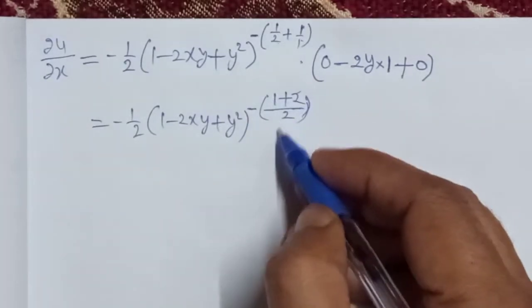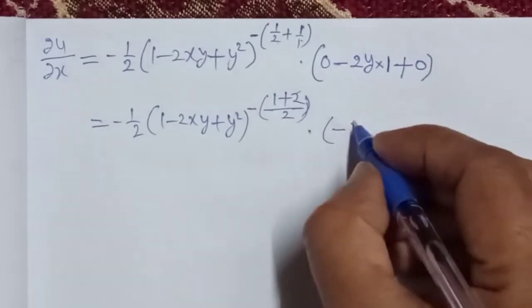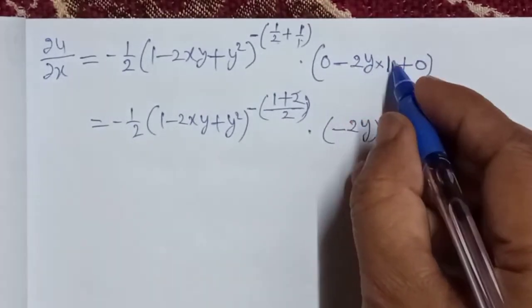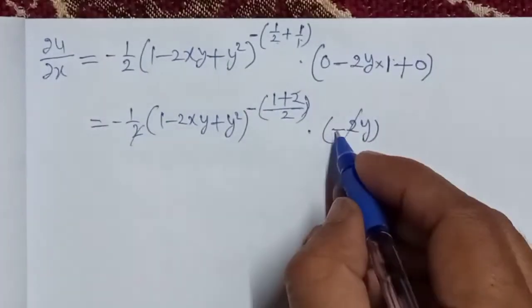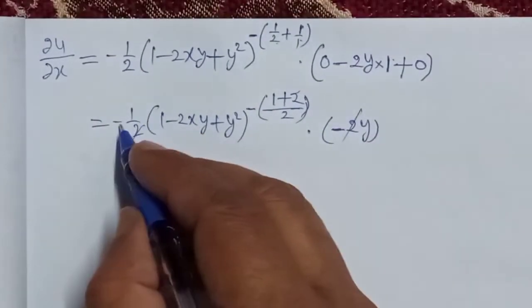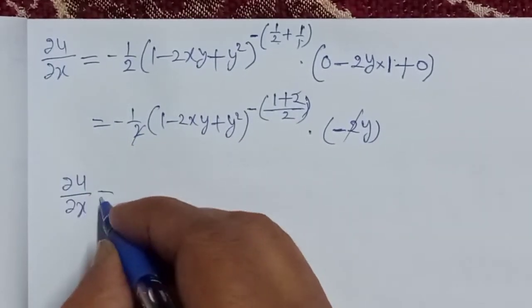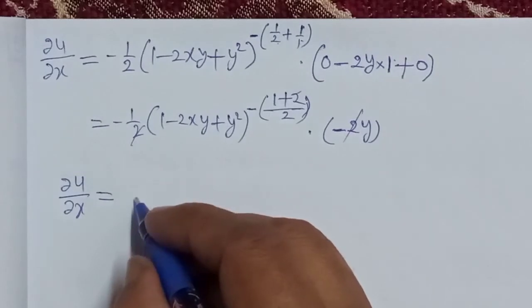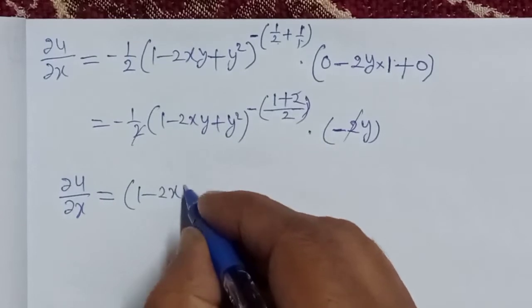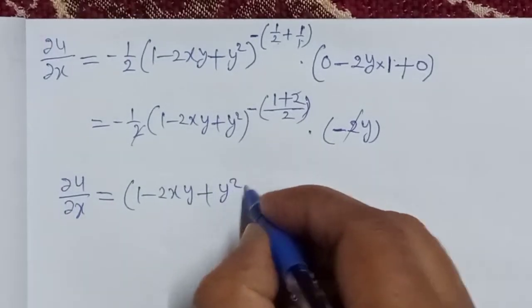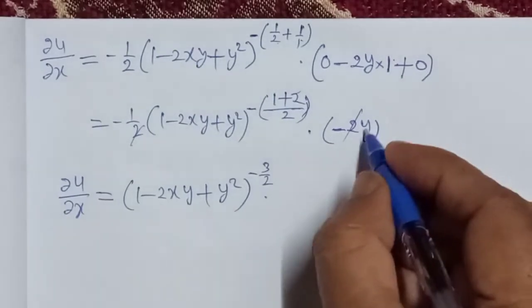You can write this as 3 by 2 directly, as I already said. Minus 2y into 1, the 2 cancels out with 2, and this minus changes to plus, so we get del u over del x is equal to (1 minus 2xy plus y square) to the power minus 3 by 2 into y.